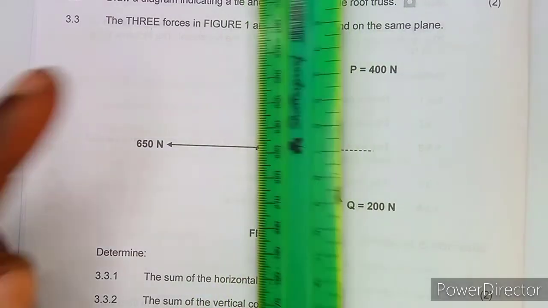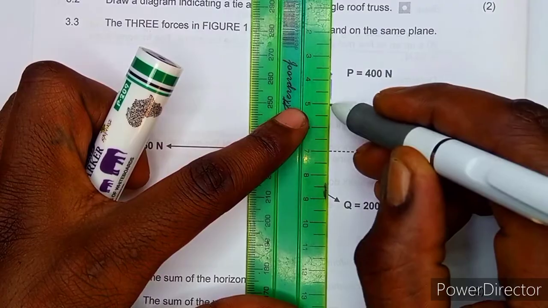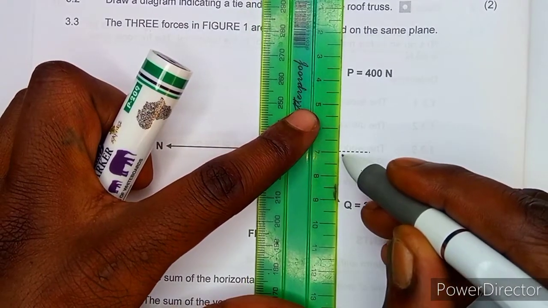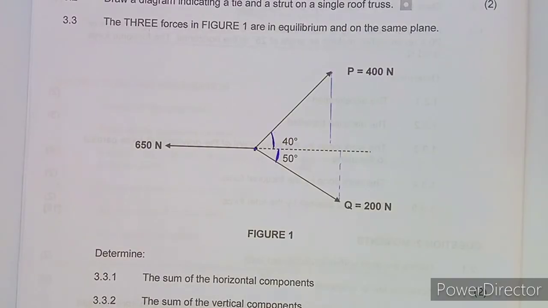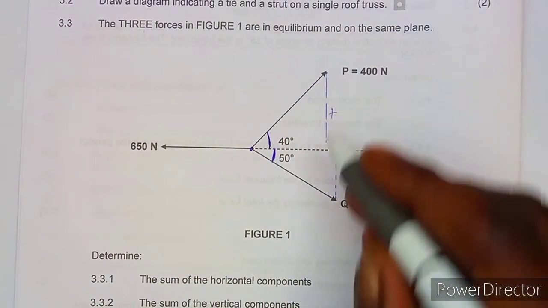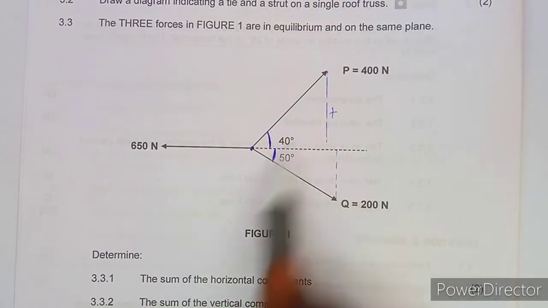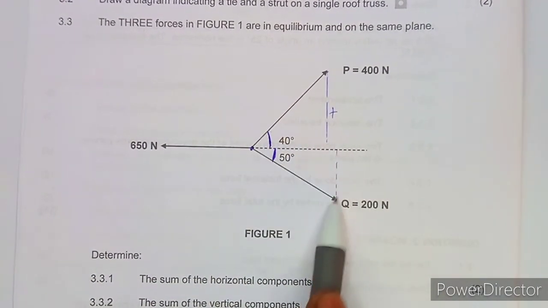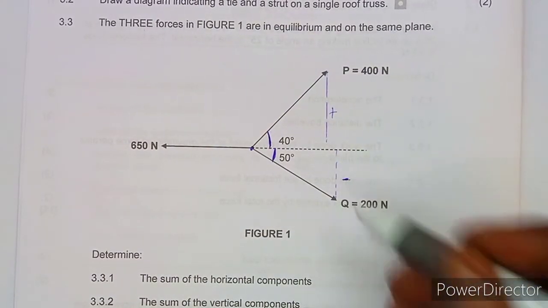This is what you're going to have. This is a vertical line here. That's a vertical line. All right, something like this. And you've got here for Q, that's a vertical line. So as we can see, this is positive because it's above the horizontal line. This one is above, so it's a positive, and this one is below this horizontal line, so it's a negative on the vertical.